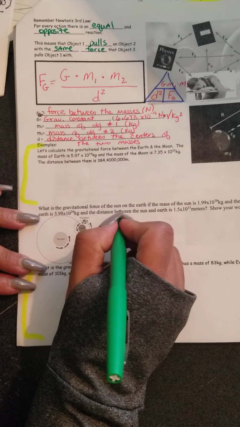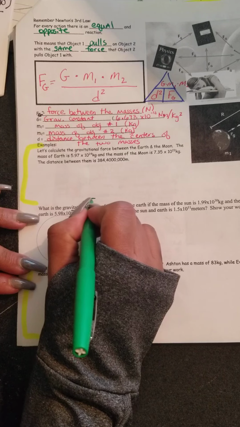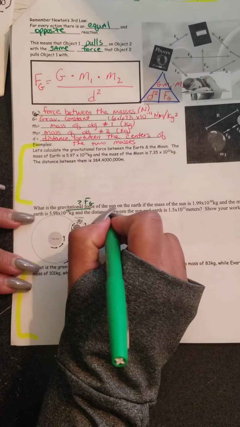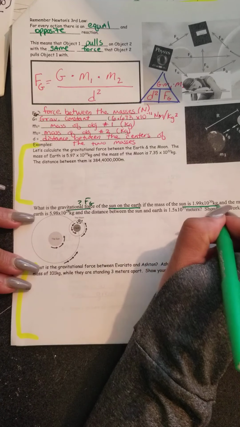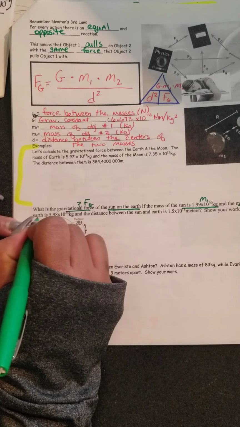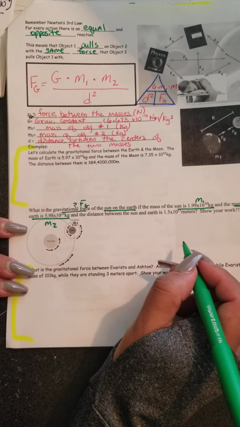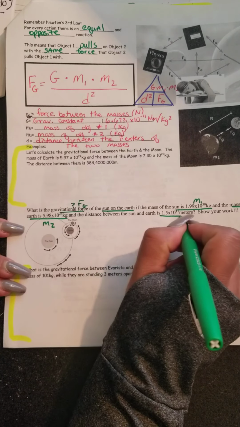What is the gravitational force? F sub big G of the sun and the earth, the sun on the earth, if the mass of the sun is, here's my M1, and the mass of the earth is M2, and the distance between them, again though, from the center, is this.